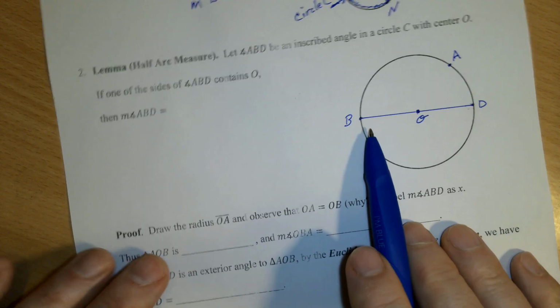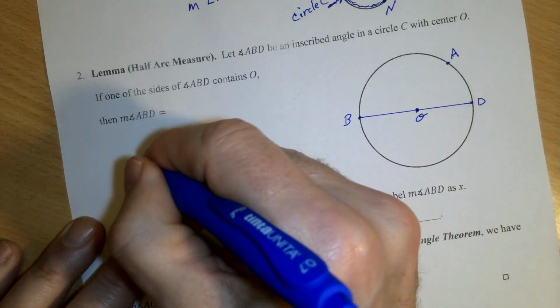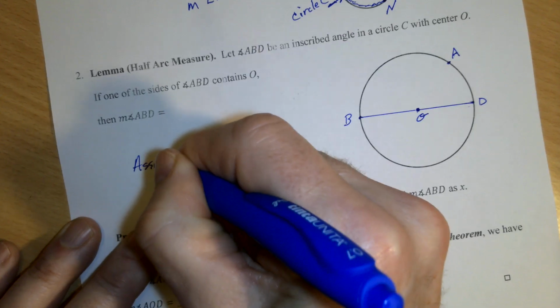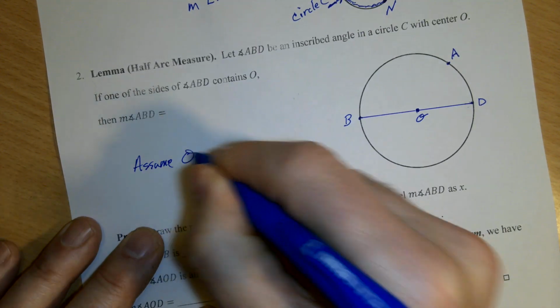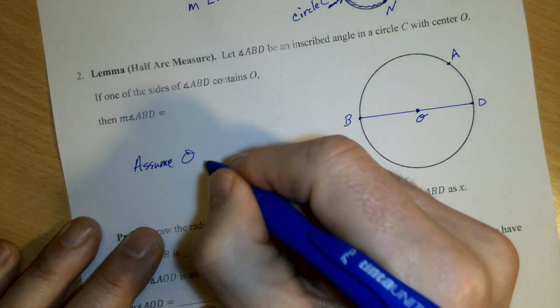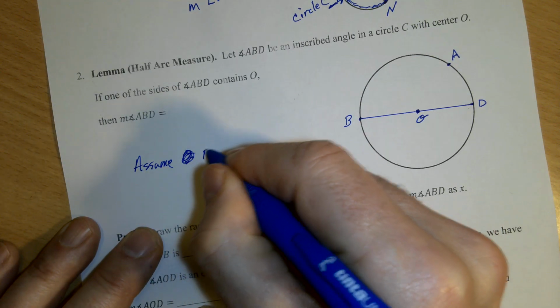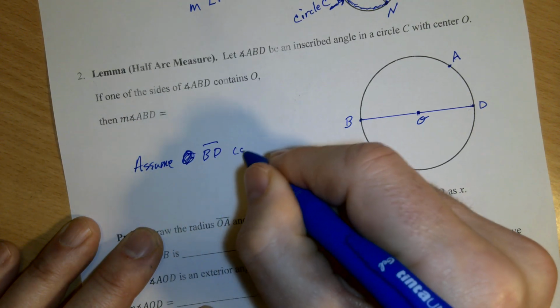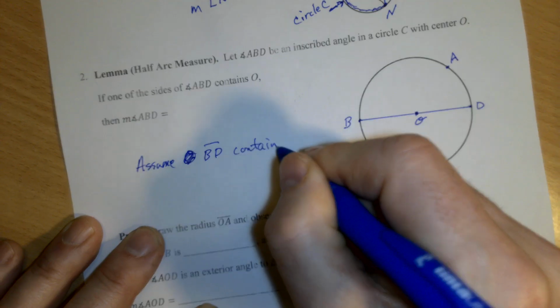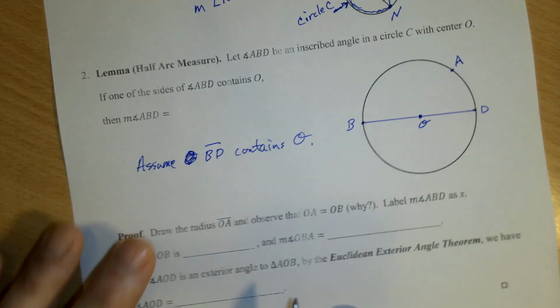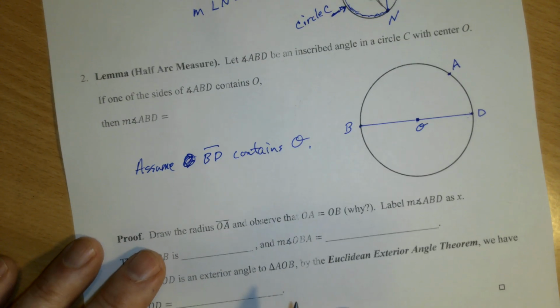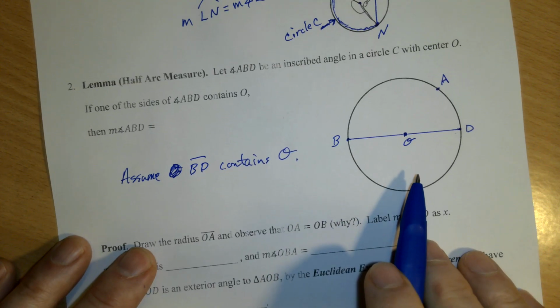So we're just going to assume, I'll just make a note here. Assume the line segment BD contains the center O. All right, so that's how I've got it drawn here.